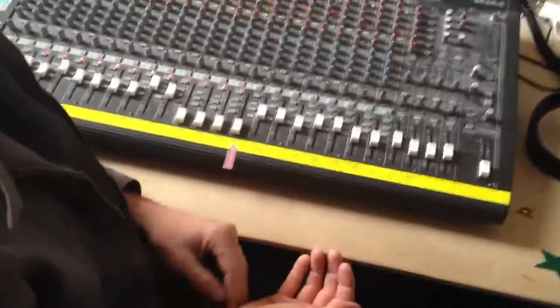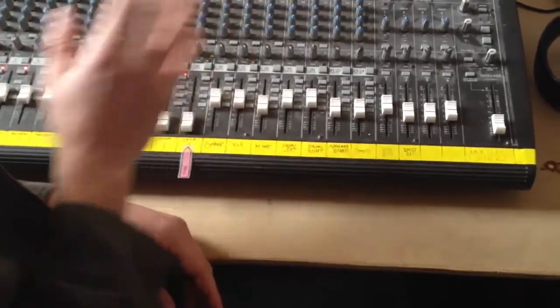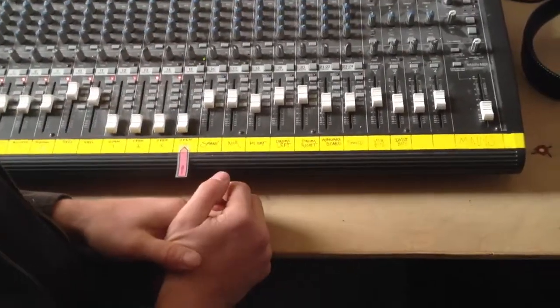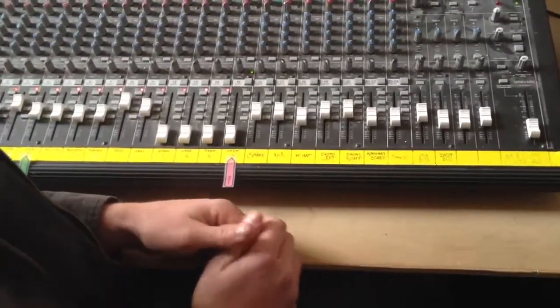And then you have your mute button. Okay, mute button, we already kind of went over that. Just silences the channel. These are all muted. It's got the steady red light on it right there. Okay.